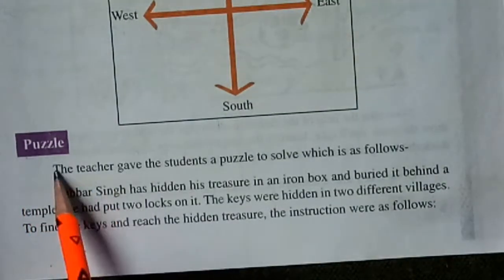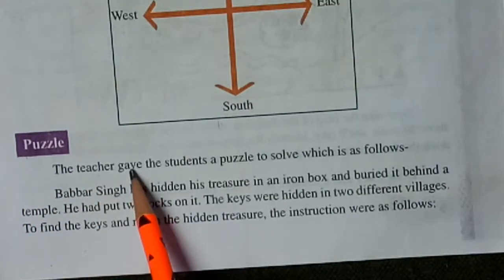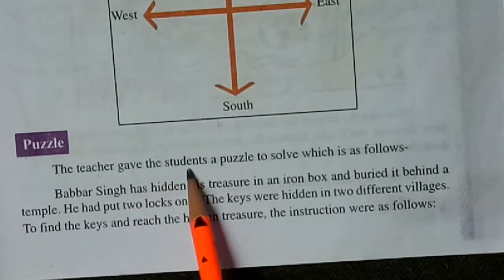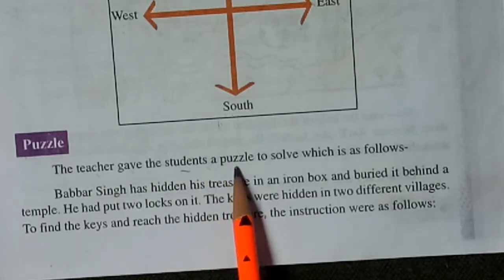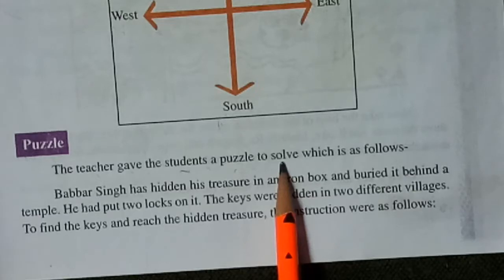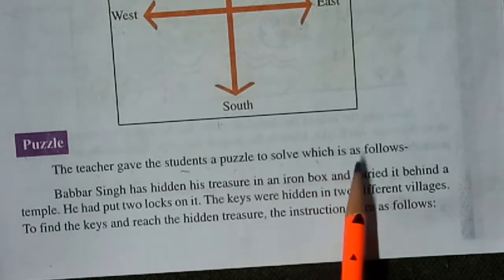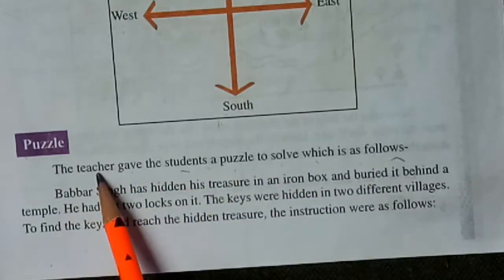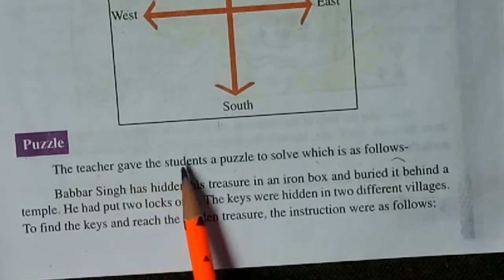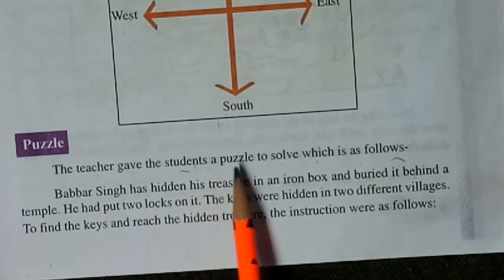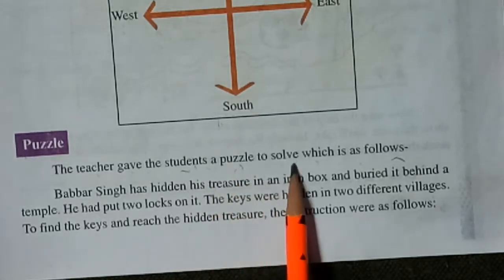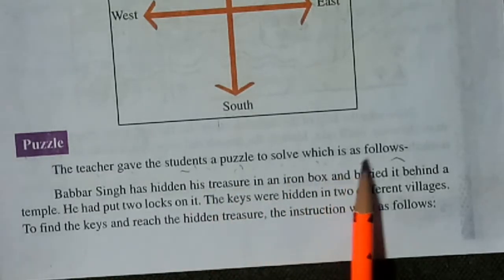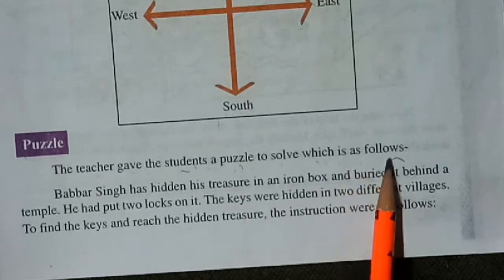Puzzle. The teacher gave the students a puzzle to solve, which is as follows.